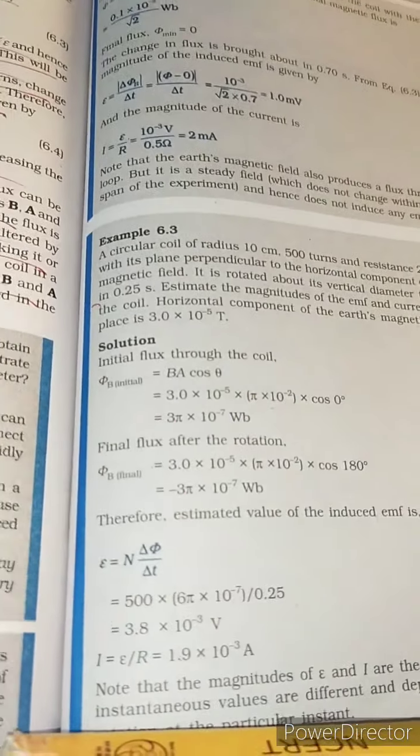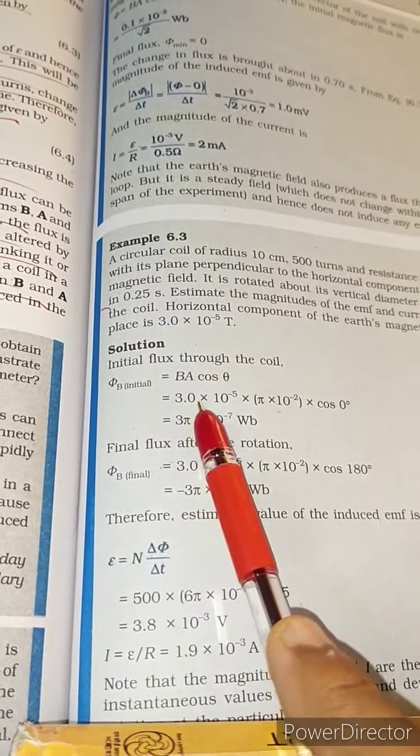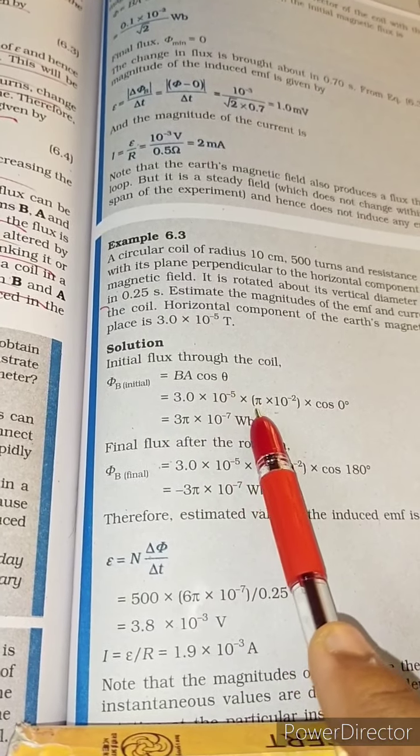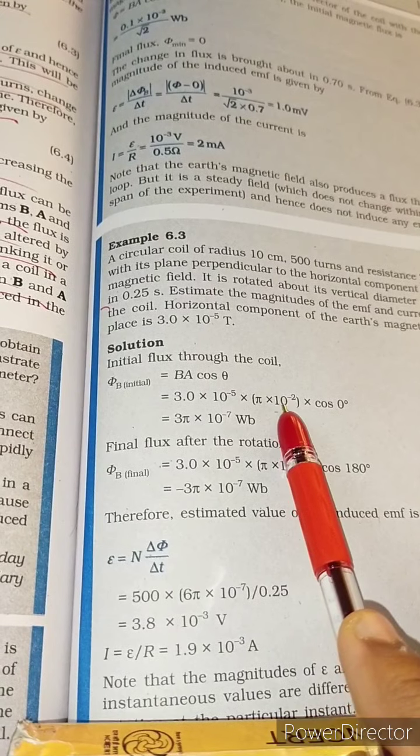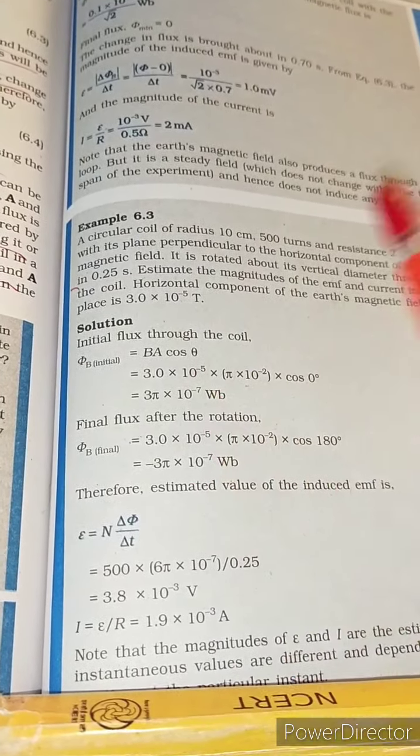The solution: initial flux through the coil, phi B initial, equals BA cos theta, that is 3.0 into 10 raised to power minus 5 into pi into 10 raised to power minus 2 into cos 0. Substitute the values over here.